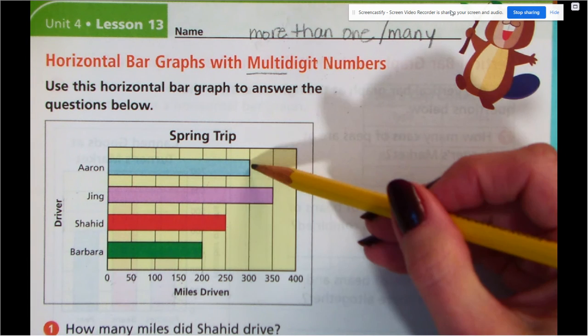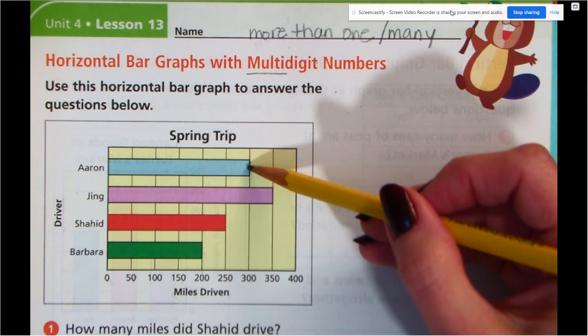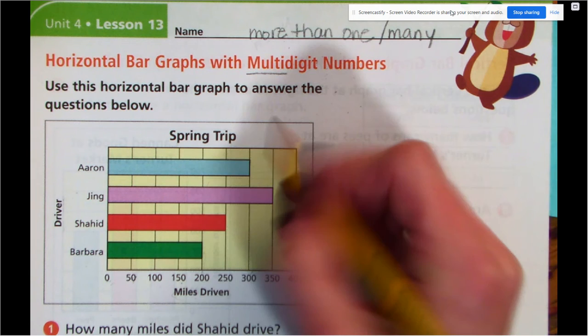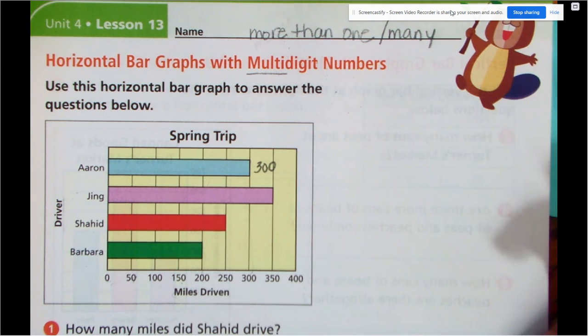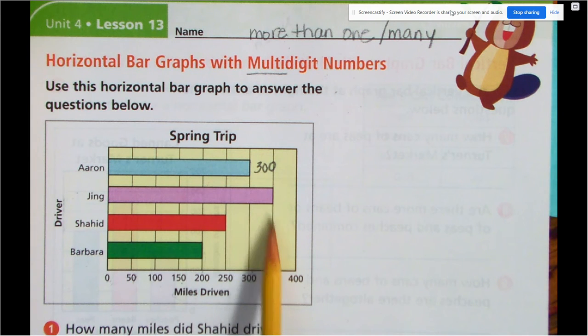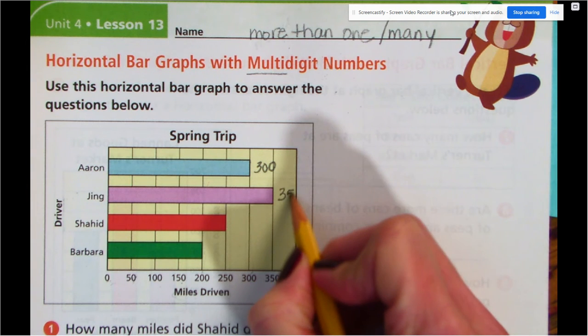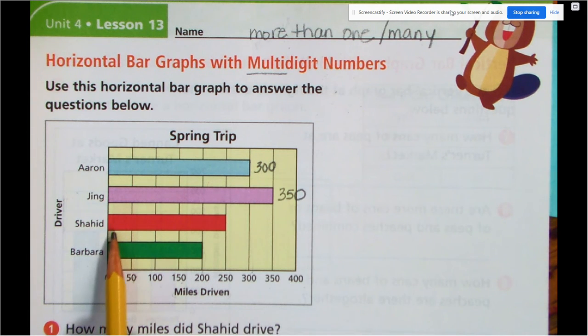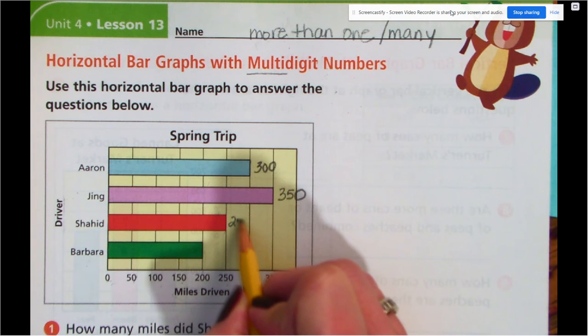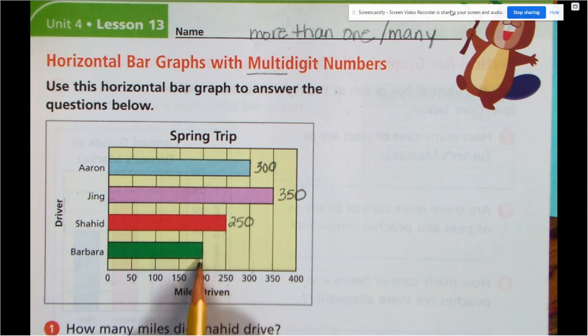So let's look at Aaron. Okay, if I see Aaron's bar ends here and I follow that straight down, he drove 300 miles. So I'm going to put that at the end of his bar. Okay, Jing looks like went 350, so even further. Okay, here we have Shahid. That red bar, when I follow it down, is 250. And then Barbara, she drove 200 miles.